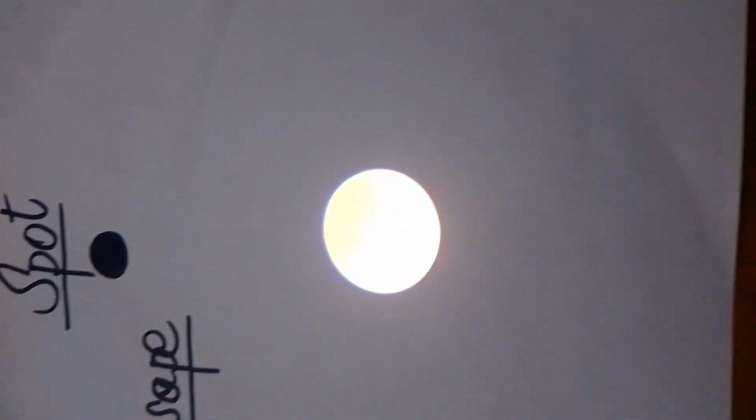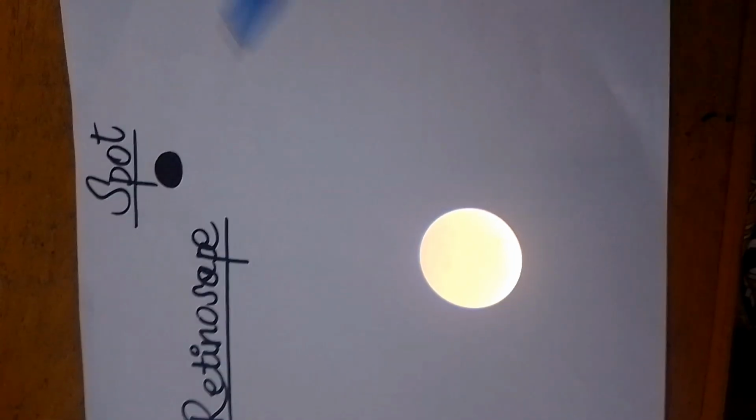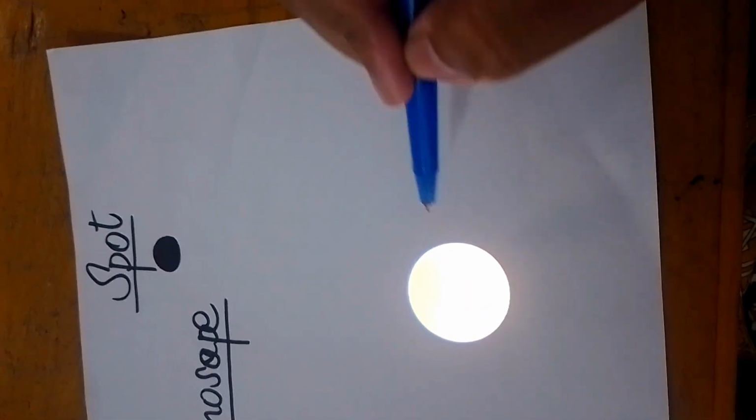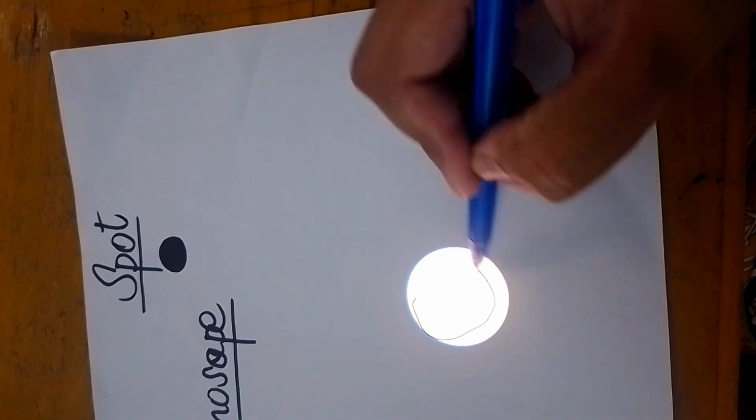While here you can see this is the spot retinoscope. The spot has only a dot and it does not have any marks or a line on it. It's only a circular spot.